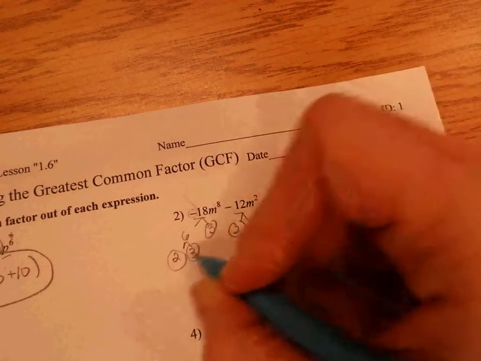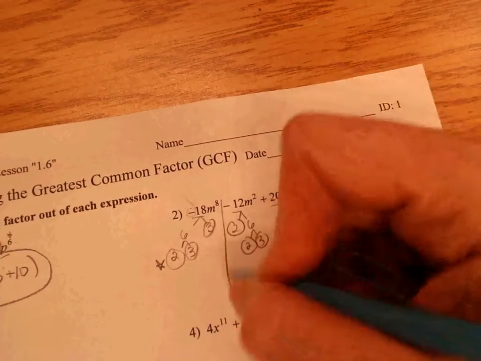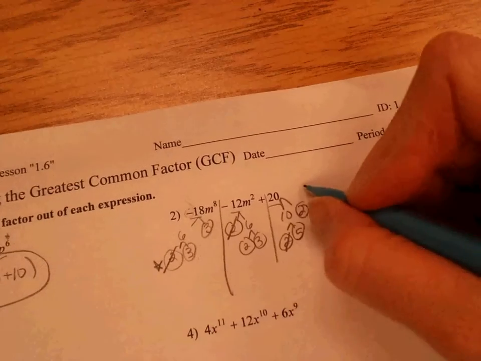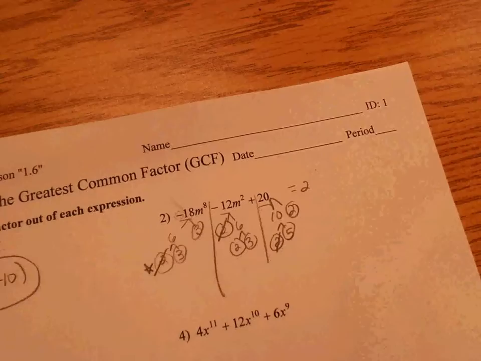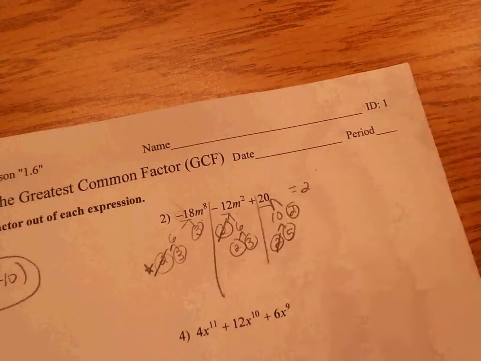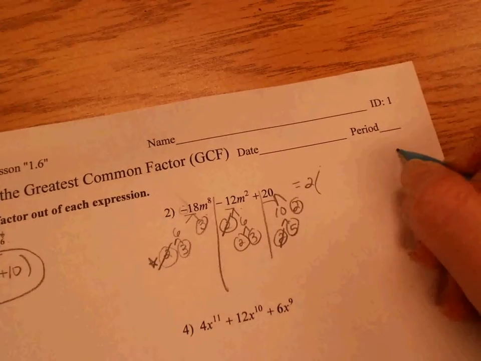So when we look across, it looks like indeed 2 here, here, and here is the only one that all 3 have in common. So we can factor out a 2. And then we'll look at our variables. And it looks like our last term doesn't have a variable. So that means we're not going to be able to factor out any variables.